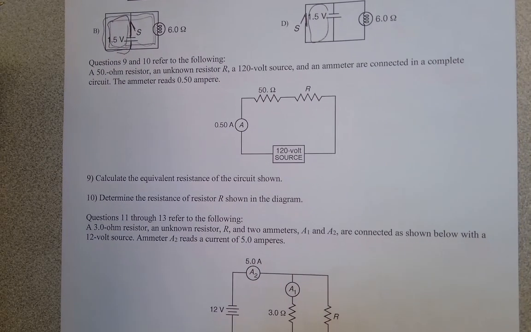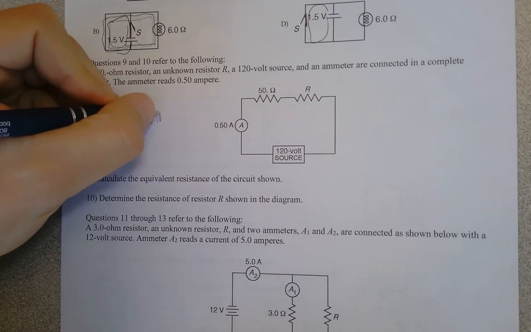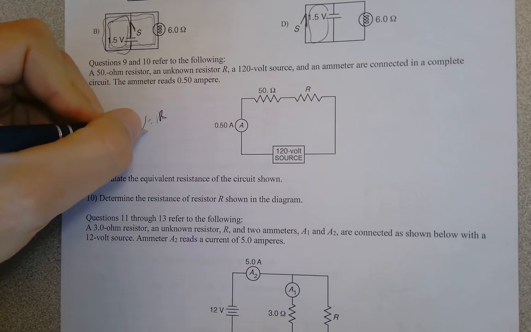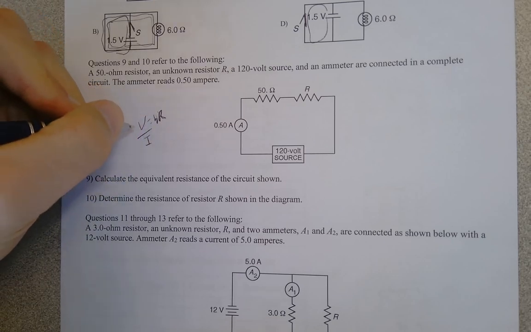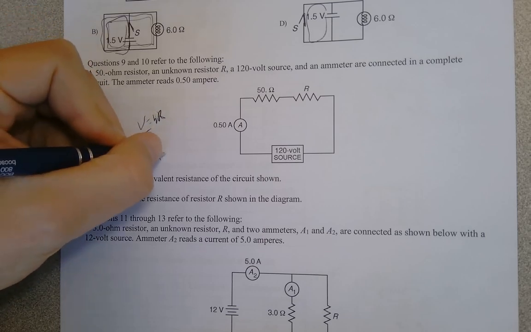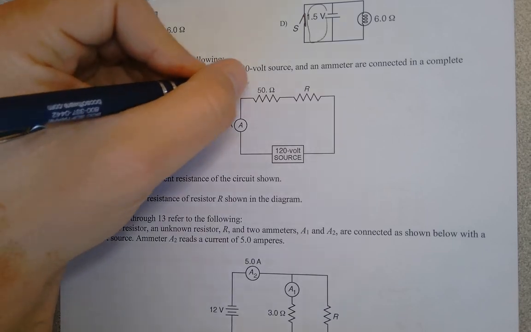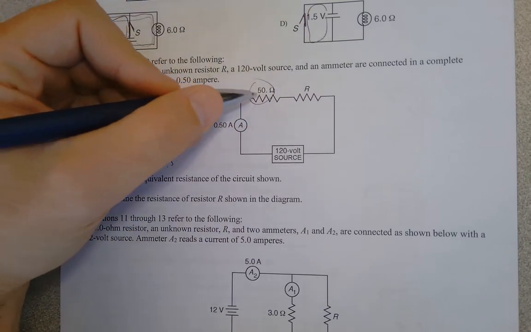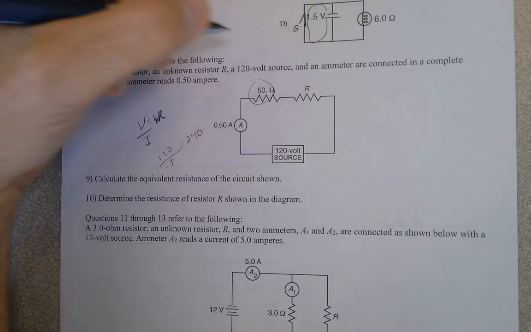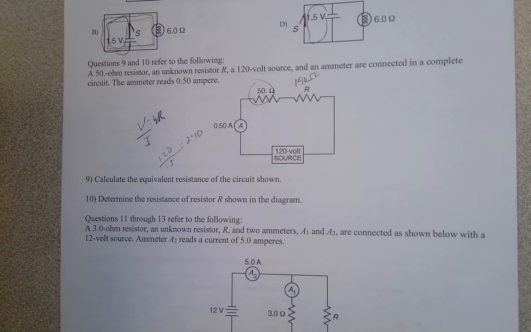Questions 9 and 10 refer to the following: an unknown resistor, a 120 volt source, and an ammeter connected to this reading 0.5 amps. Well, I know V equals IR, so V over I equals R. Since my total resistance must be 120 divided by 0.5, my total resistance is 240. You've got 50 right here. This is in series, so we add them together. So 50 plus X is 240, so X must be 190 ohms.